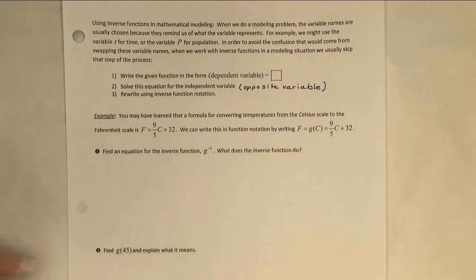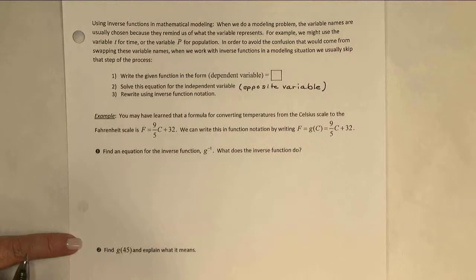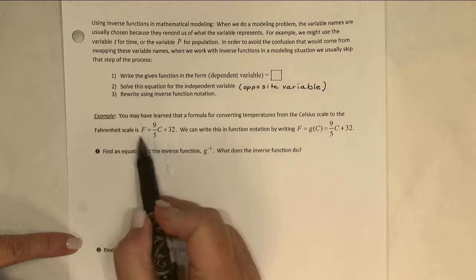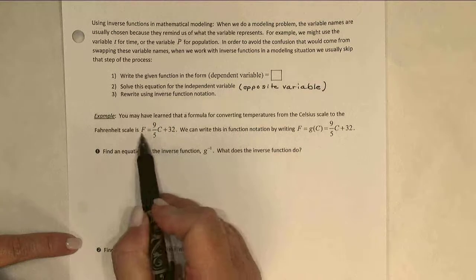We can still rewrite using inverse function notation, but we're going to be really careful with what those variables look like, and I'll highlight that as we work the next couple of problems. All right, we're going to start in the first example with what may be a very familiar formula to you. If you've taken some science classes, you've probably seen this formula for converting Celsius to Fahrenheit temperatures.